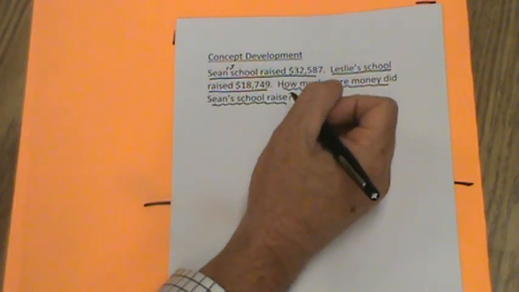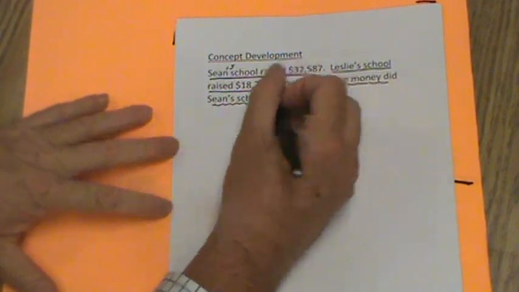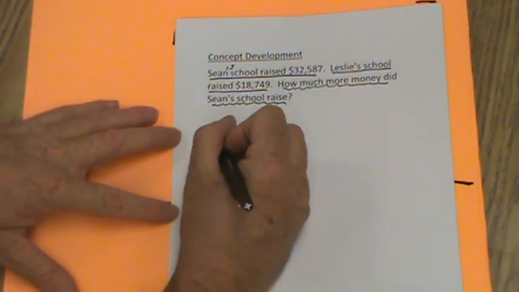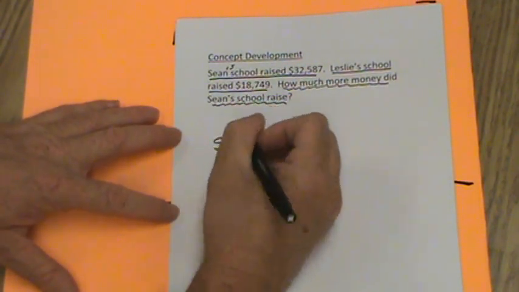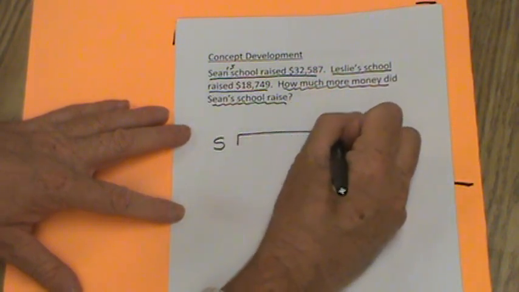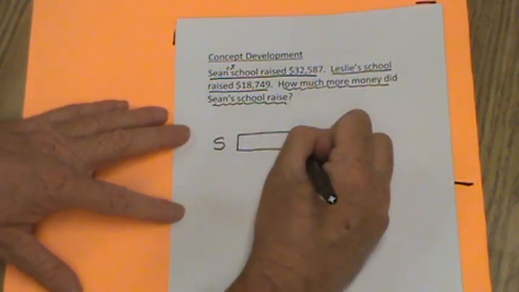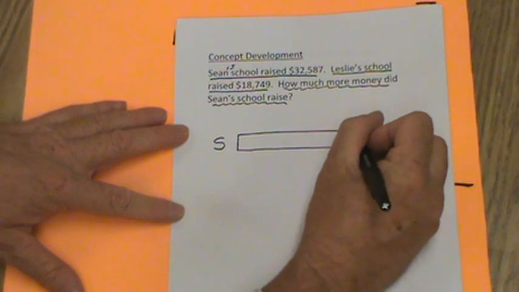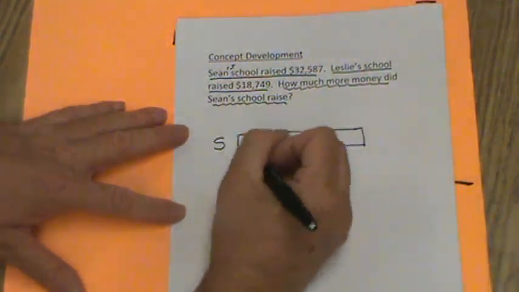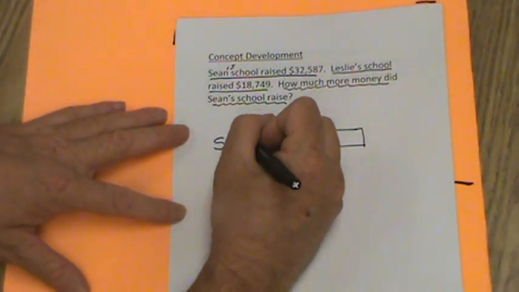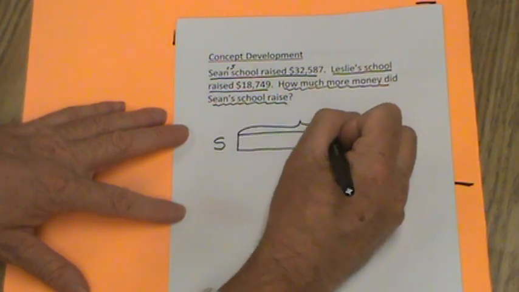Well, this is a straight ahead subtraction problem, isn't it? But let's do it the right way, the Eureka way. We're going to put Sean here. It's not a straight up subtraction problem, Mr. Leggett. You're giving these children false hopes. It's a big time Eureka math problem. So this is Sean's school. How much did he raise? Bracket time.